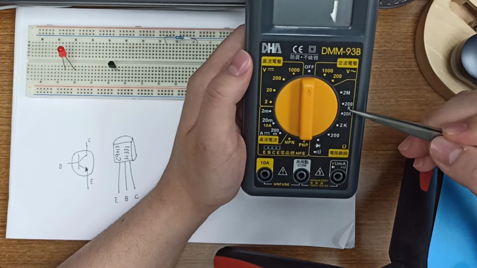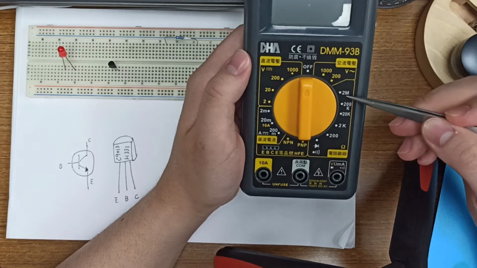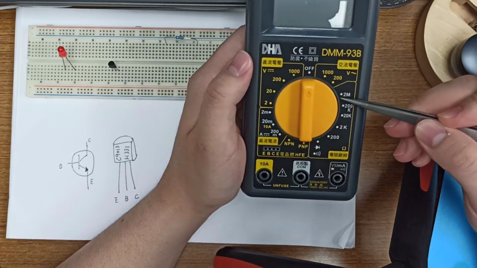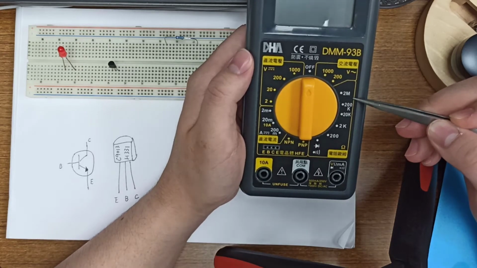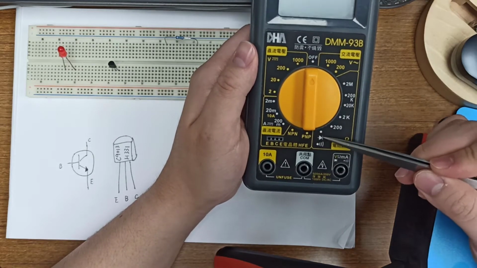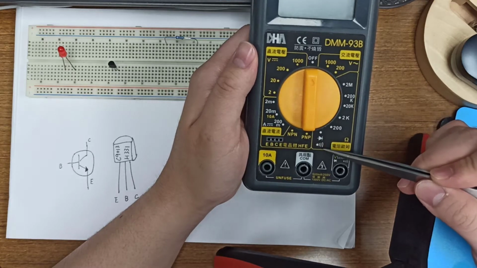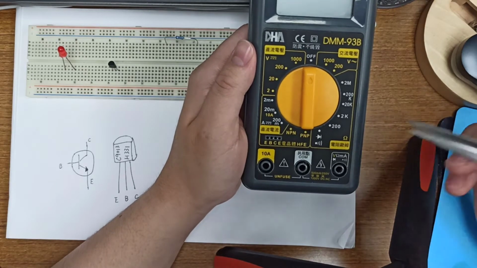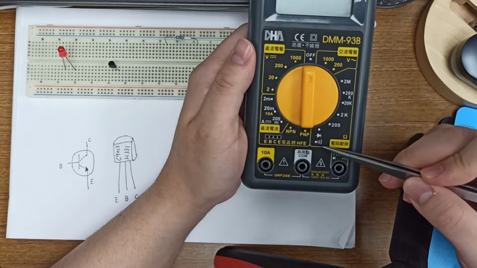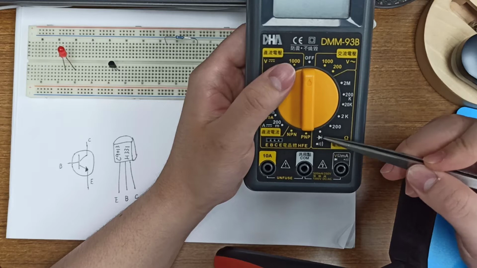We have 5 levels to measure the resistance, and the max measurement value is 2 mega ohm. The next one is the diode check. You can see two symbols, the diode and something like a Wi-Fi symbol, but it's okay, it's just like the continuity check. This one is the diode check, at the same level.